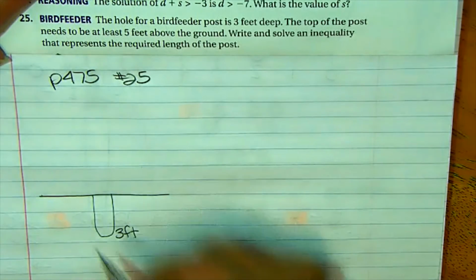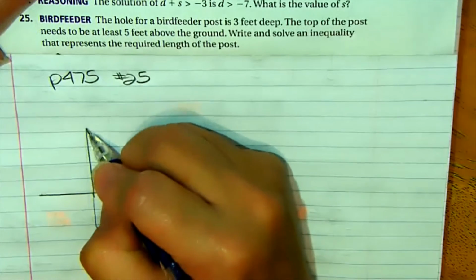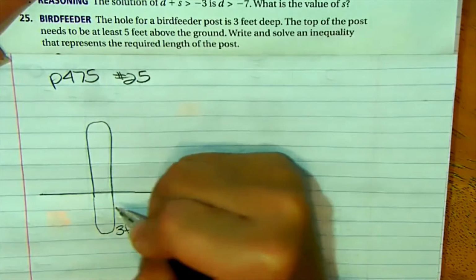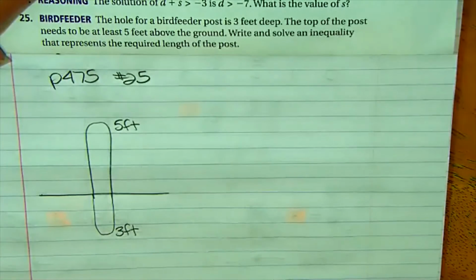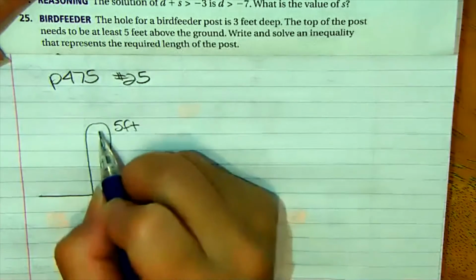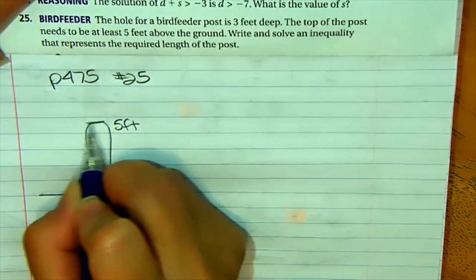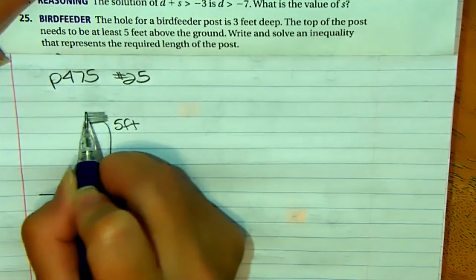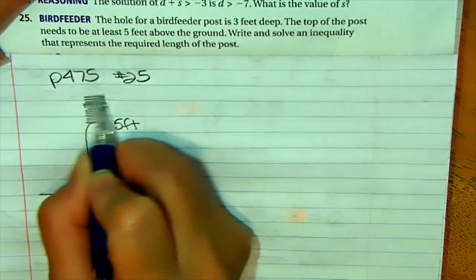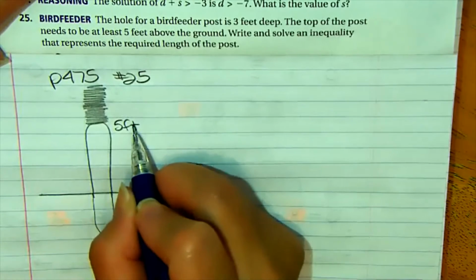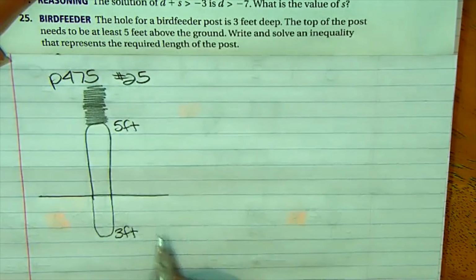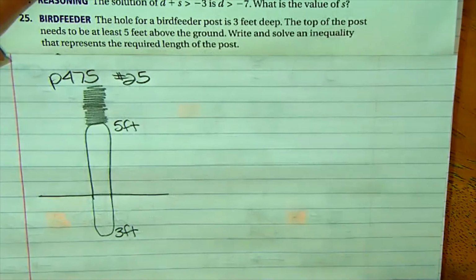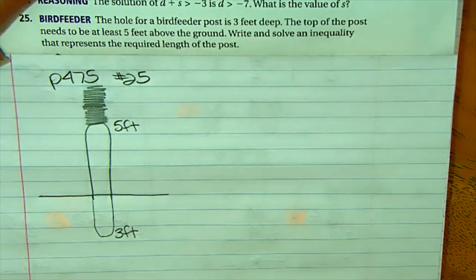Now the post needs to be at least 5 feet tall. It can also include all of this space above it. It has to be at least 5 feet, but it can be taller. So it can be 5 feet, it can be 5 feet 5 inches, it can be 6 feet, it can be 7 feet.